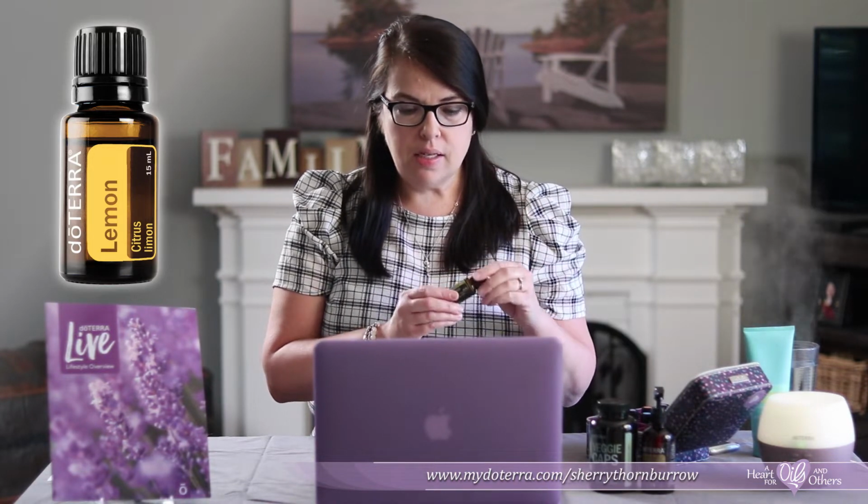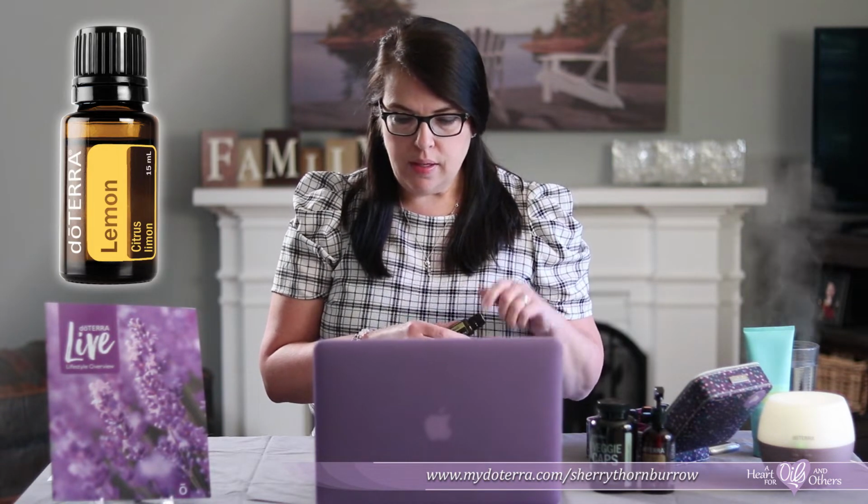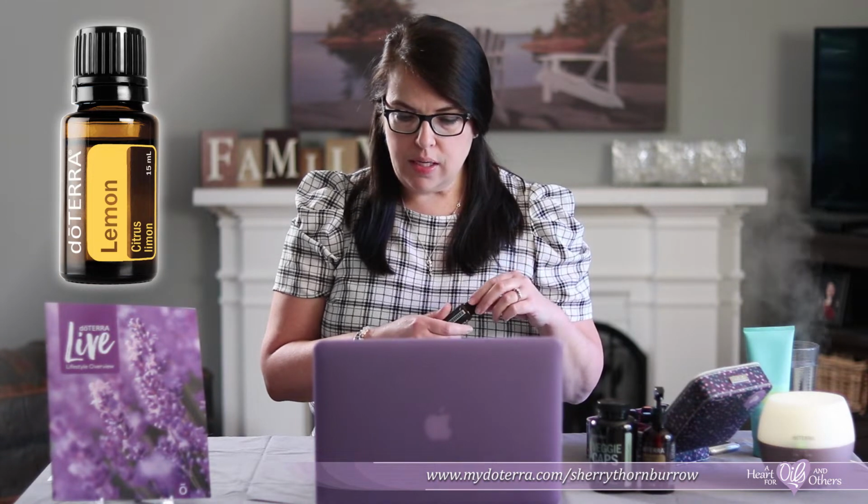It's 6 cents per drop. So lemon is one of the most cost-effective essential oils, and it's also got a broad use of uses. You can clean whiteboards with it, scuff marks. You can soothe an irritated throat. You can put a little bit in a glass of water. You can gargle with it. You can use it to prevent browning of your fruit.